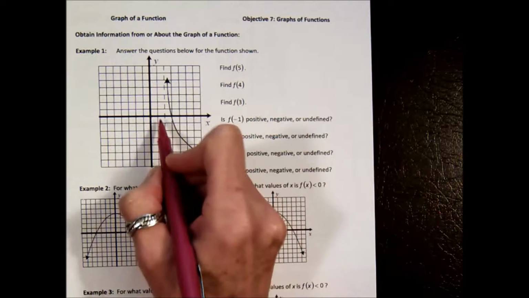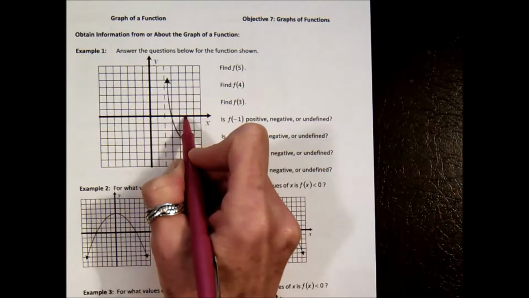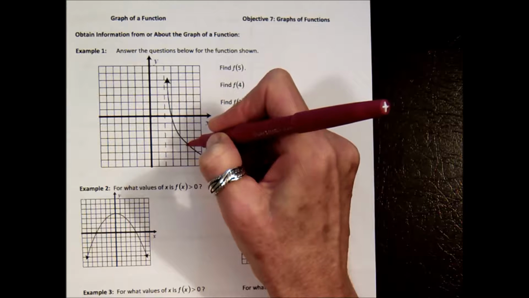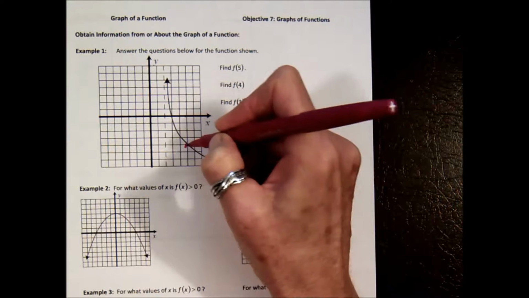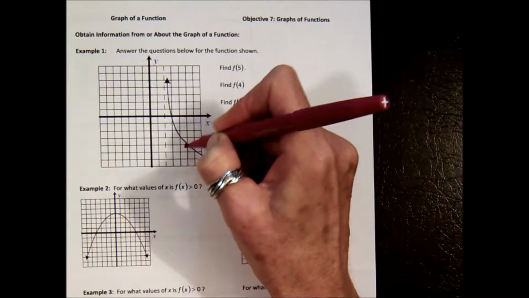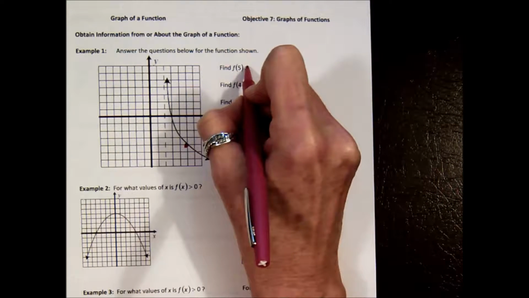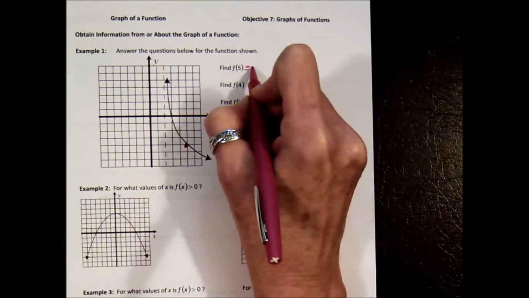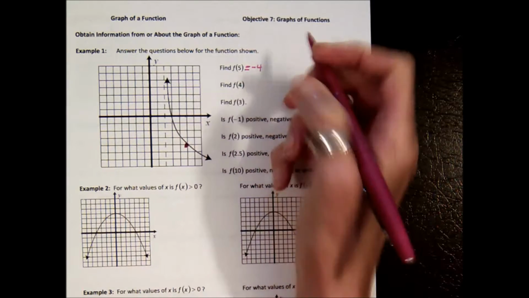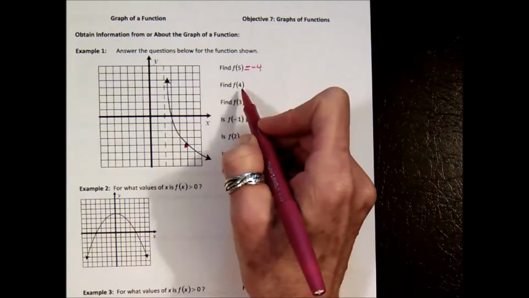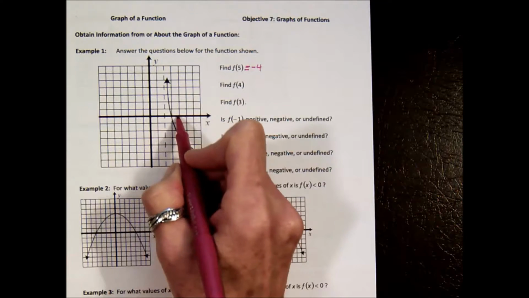We would count over 1, 2, 3, 4, 5, and then come down and see what the value of the function is when x is 5. And you can see that the value of f of 5 is -4. Find f of 4, 1, 2, 3, 4.